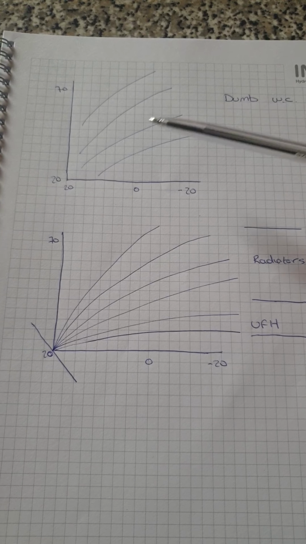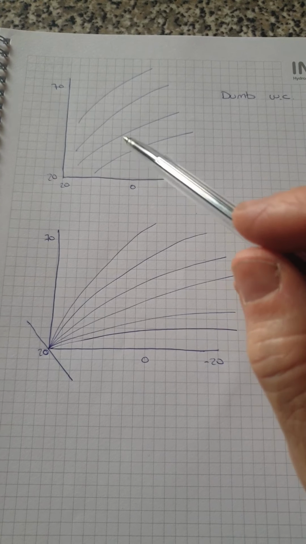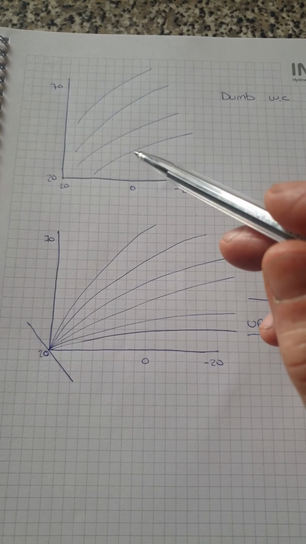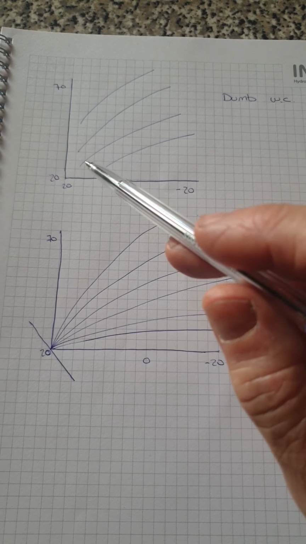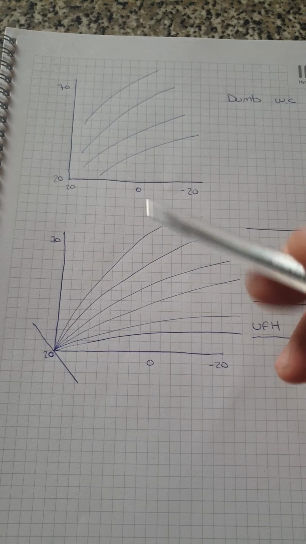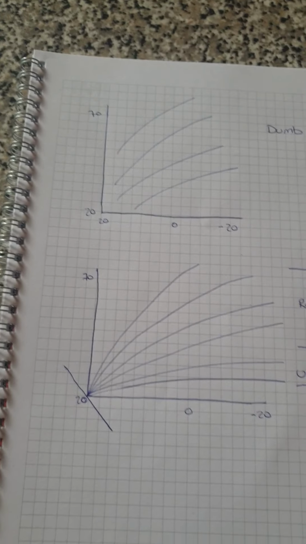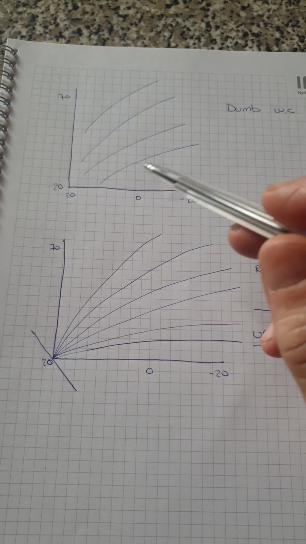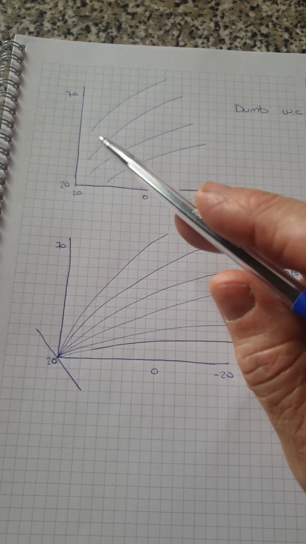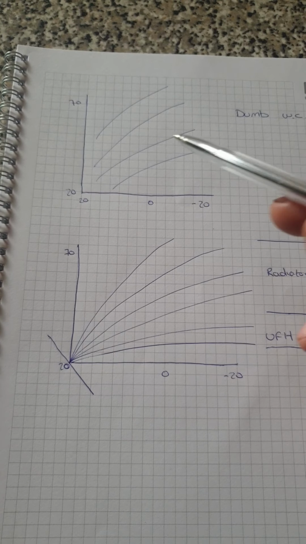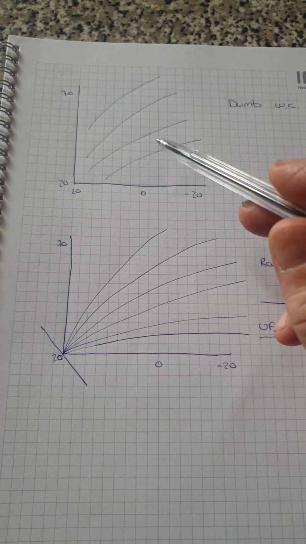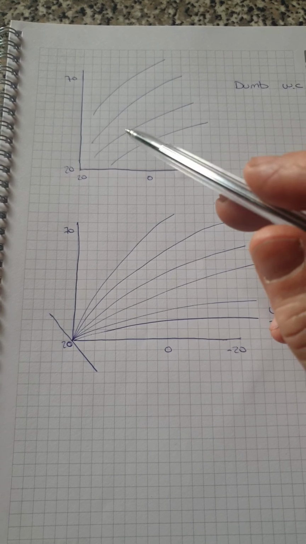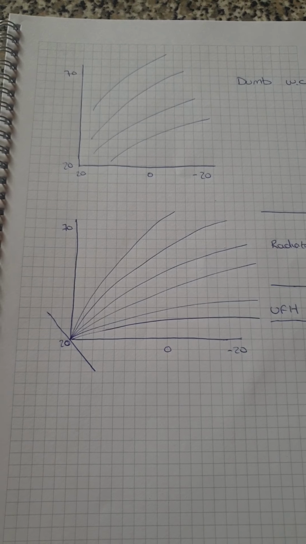So if we start with dumb weather comp, it will give you a series of curves that you can select, but these curves are pretty much fixed, and they don't appear to me to be linked to any curve that I would ever want to use. But they will adjust flow temperatures based on outside temperature, so they will give you raised efficiencies, but these need to be used, in my opinion, with an internal room stat or internal control to give you accurate temperature control. You're not going to get it otherwise.